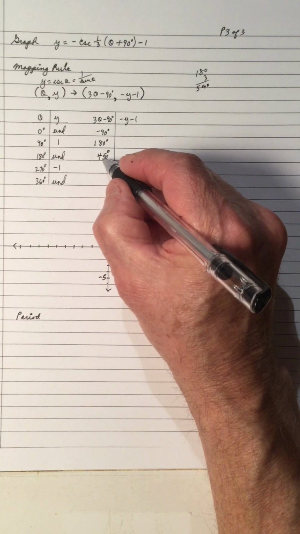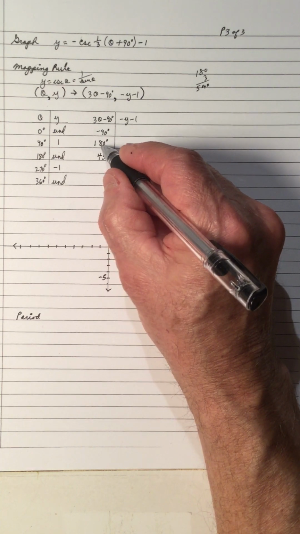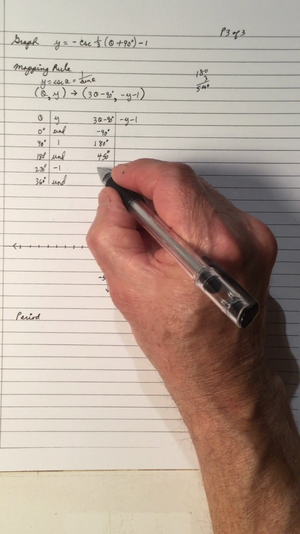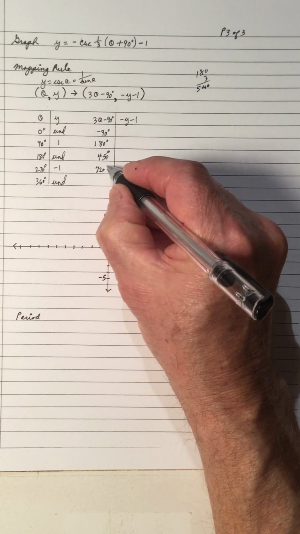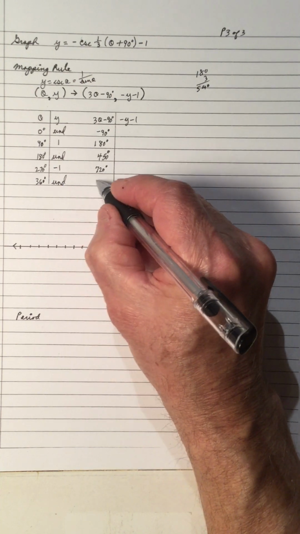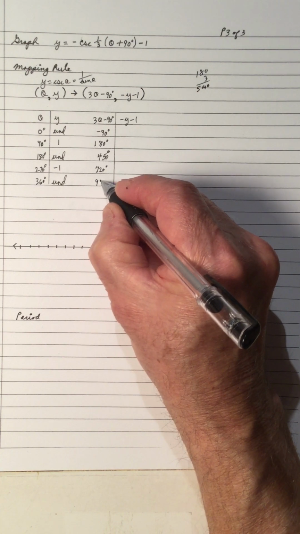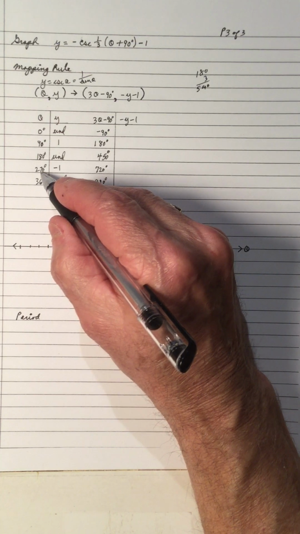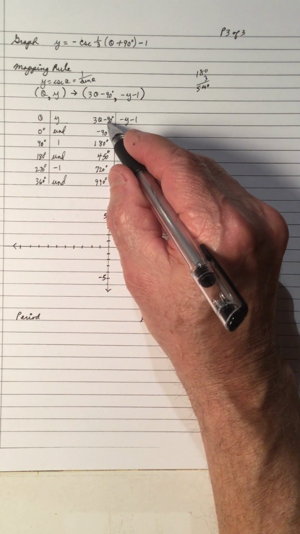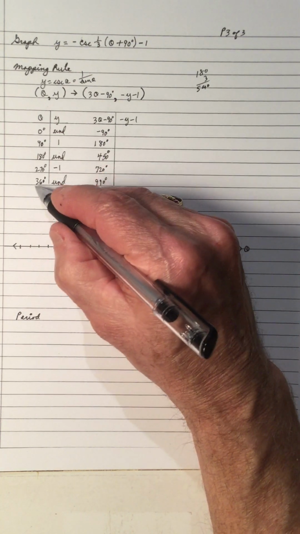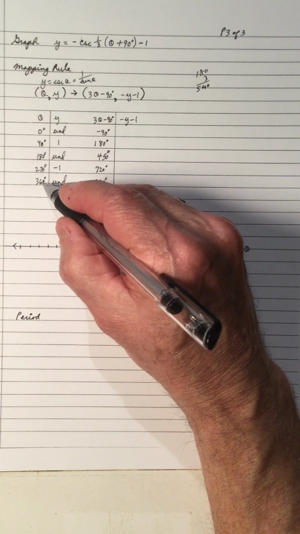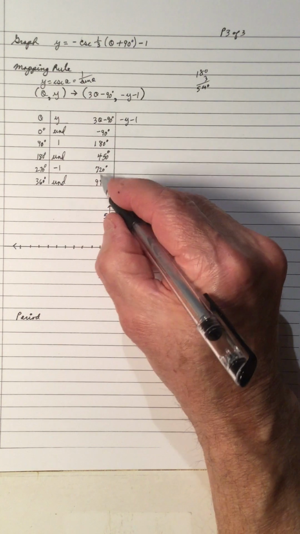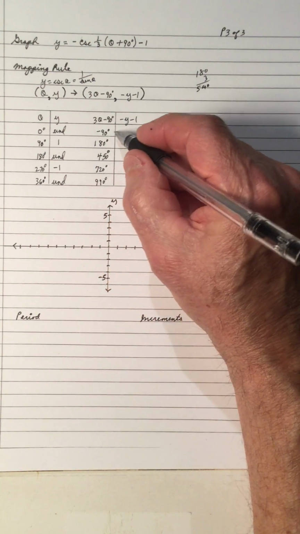And so we're going up by 270 each time. So 270 onto that gives me 720. And 270 onto that gives me 990. So check it out. 3 times 270, which is 810, minus 90 is 720. 3 times 360 is 1080, minus 90 is 990.